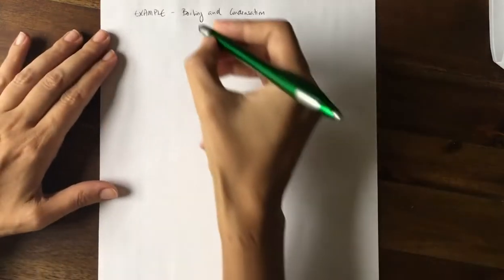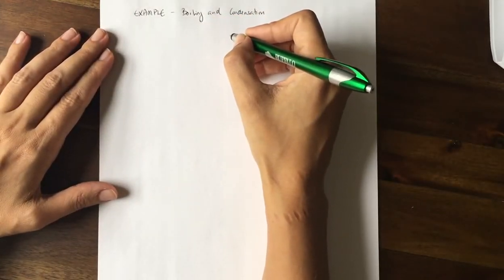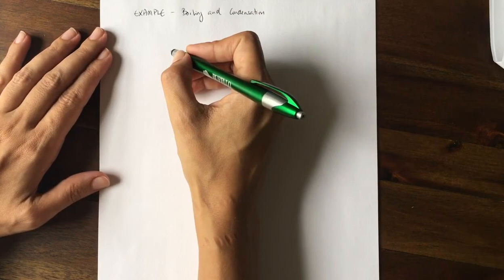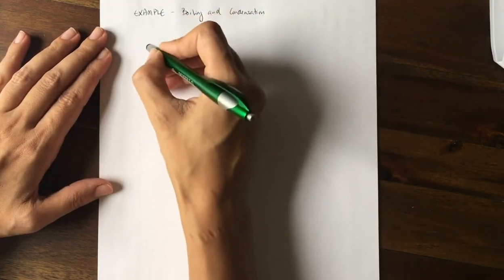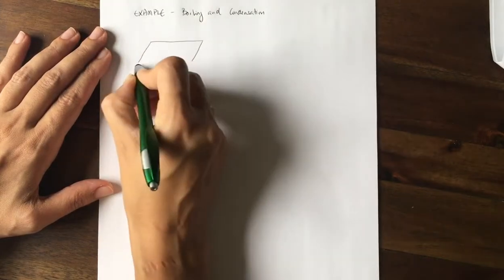The statement of the problem says that 2000 watts of electrical energy are to be dissipated through copper plates measuring 5 centimeters by 10 centimeters by 0.6 centimeters. So we have something like this.